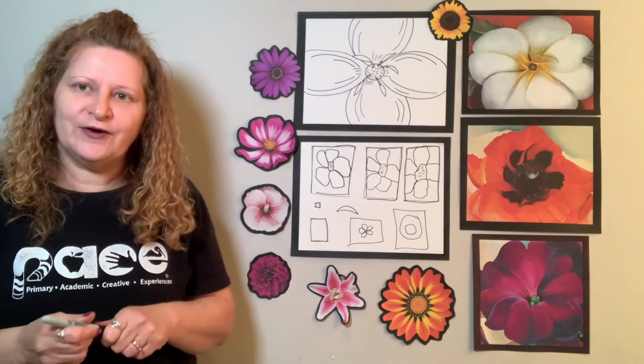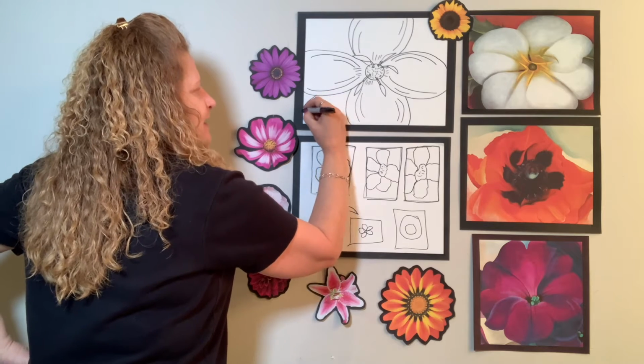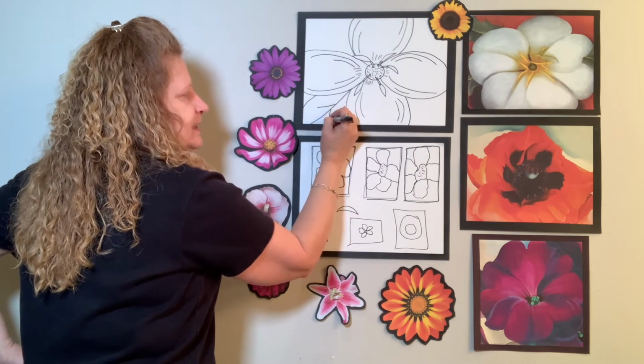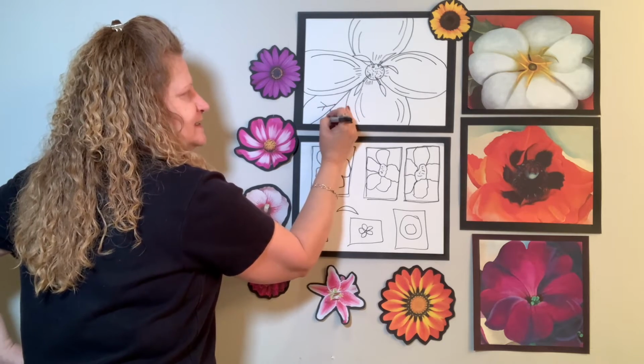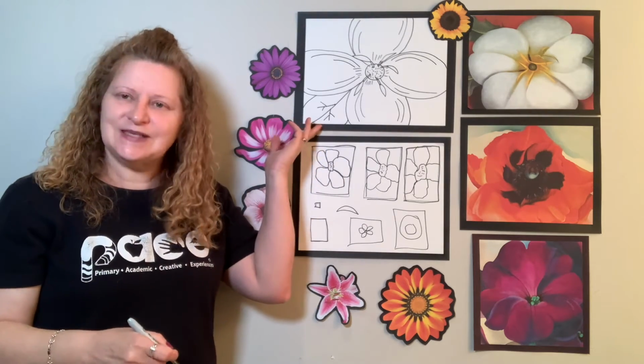Now I'm going to do one more thing, and that's going to be, I'm going to draw a leaf right here. So here is a big old leaf, and here are some veins on my leaf. And if you want to draw more leaves, you can. Notice that my leaf is off the side of my paper.